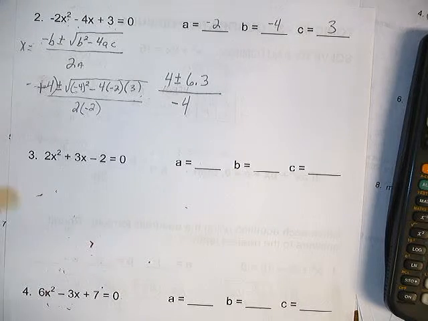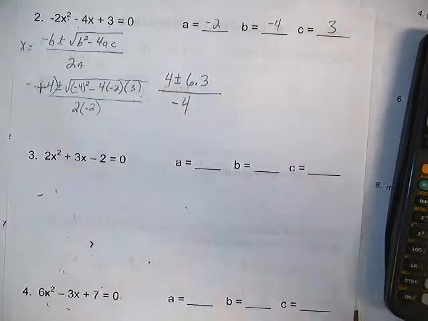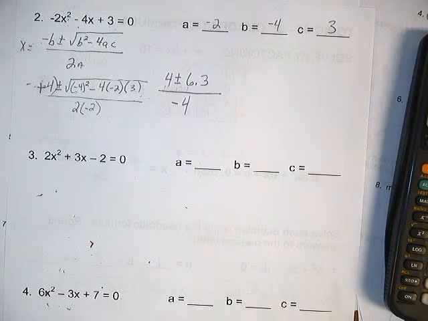With math, you can do it a hundred different ways. You could forget the square root sign for right now and just do the -4 squared minus 4 times -2 times 3, hit enter, then take the square root of it. That's the same thing. If you did that, you would get 40. This right here equals 40.